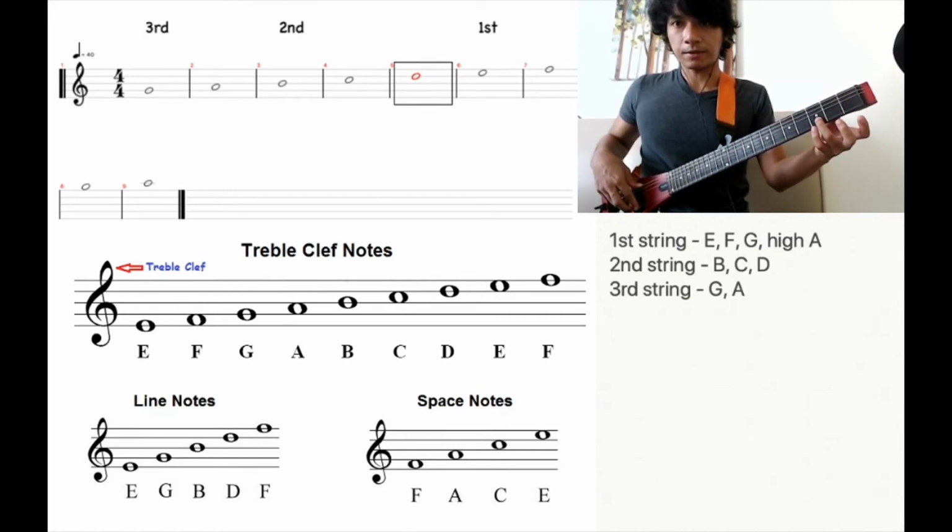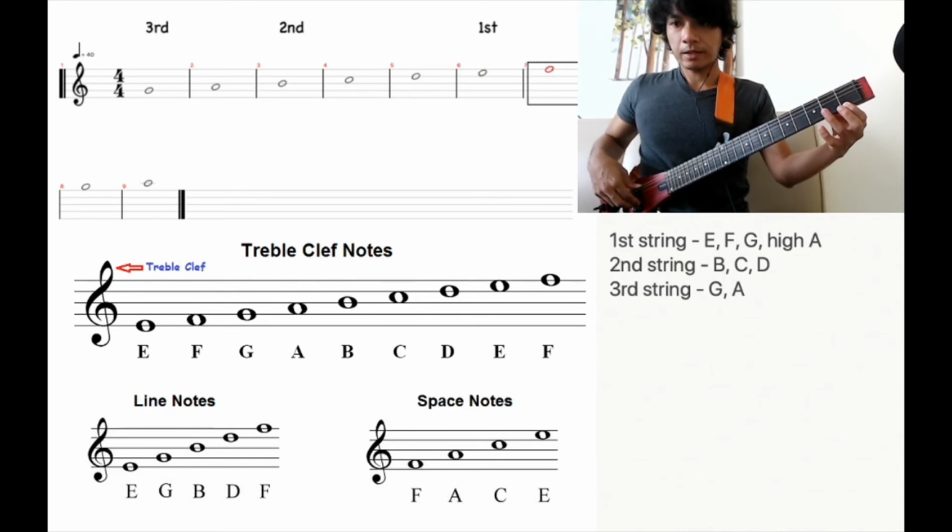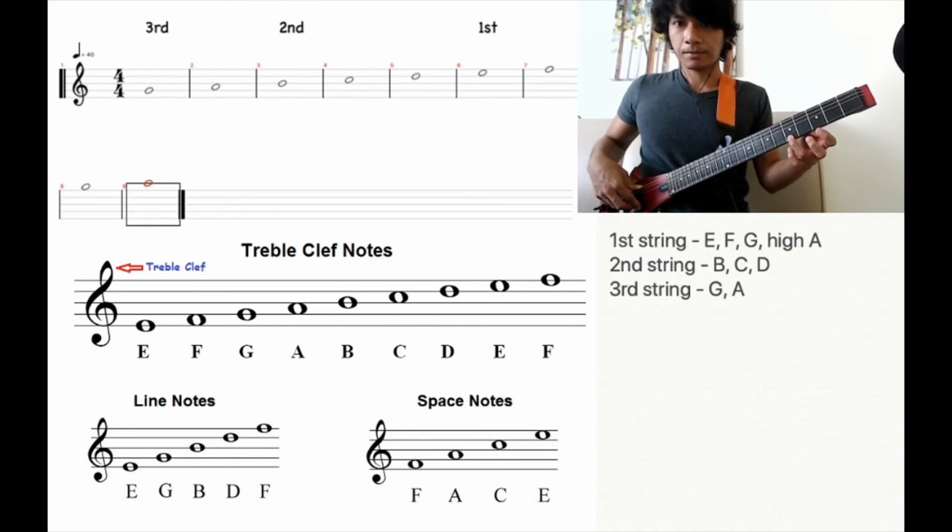Next is A first, E first string. Next is F. And the last one, second last one is G. So it's every 4 counts. Try to keep up. And the last one is A, high A. Good.